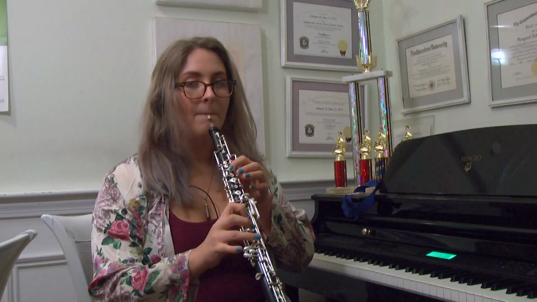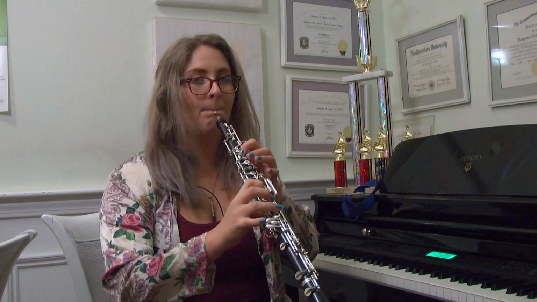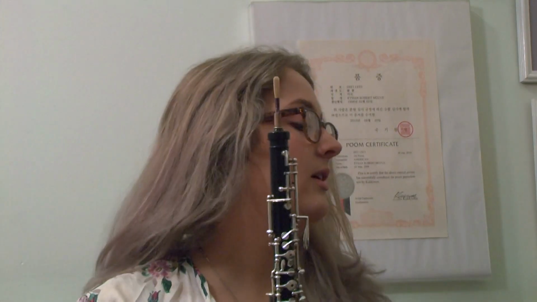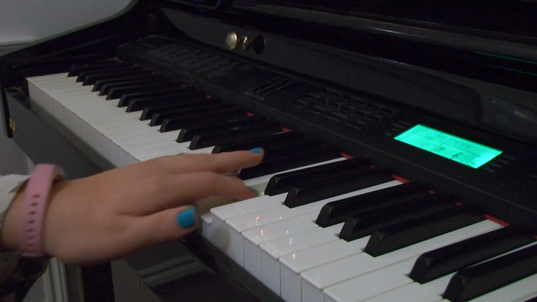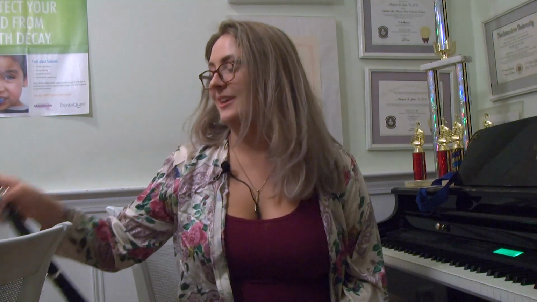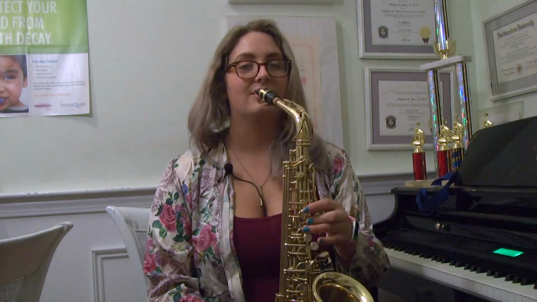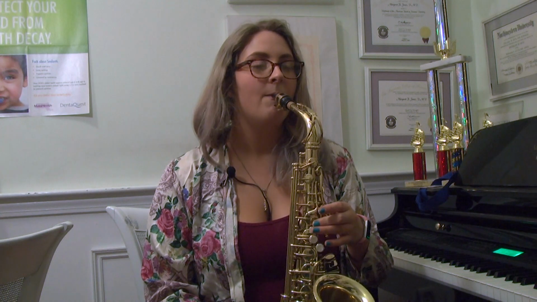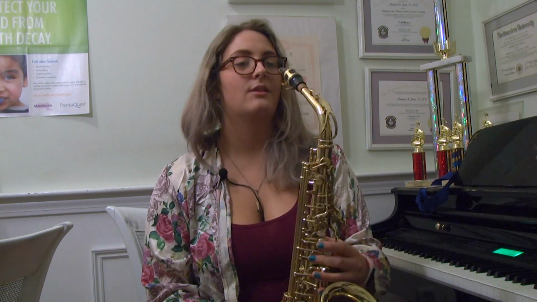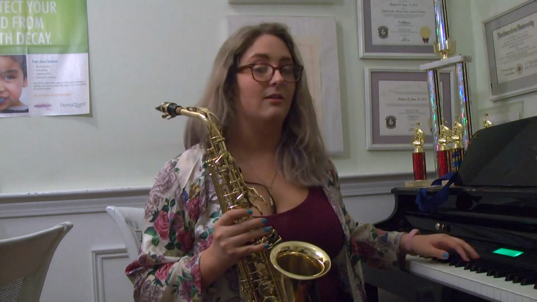This instrument is concert pitch, which means it's in the key of C, which means that when I play a C on the oboe, it's the same as a C on the piano. Not all instruments are like this. For example, the alto saxophone and the baritone saxophone are in the key of E flat. So when I play what the fingering is for C on the alto, it's the same as E flat on the piano.